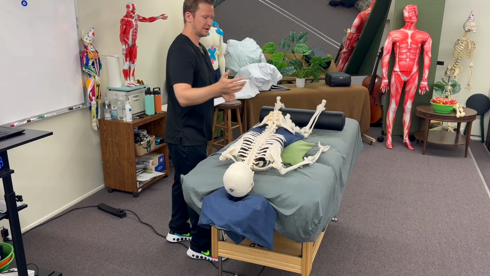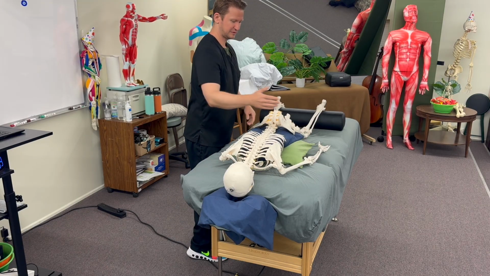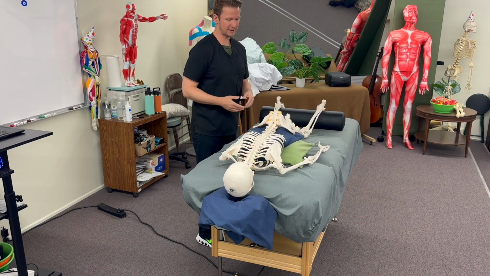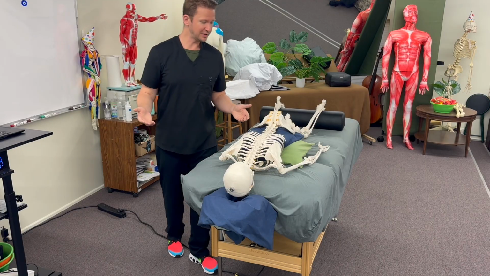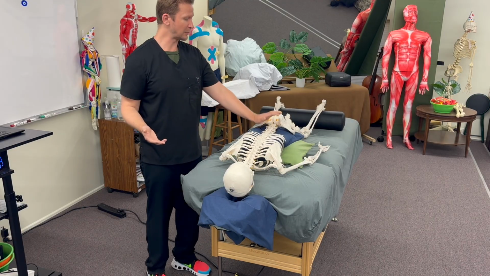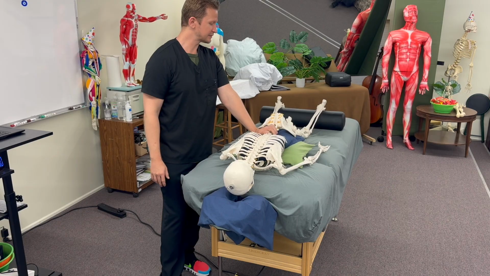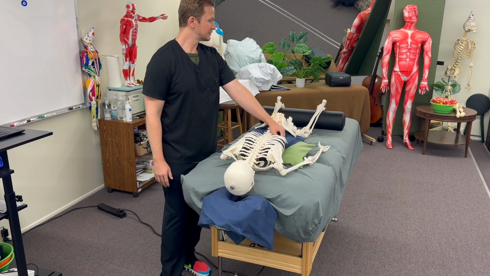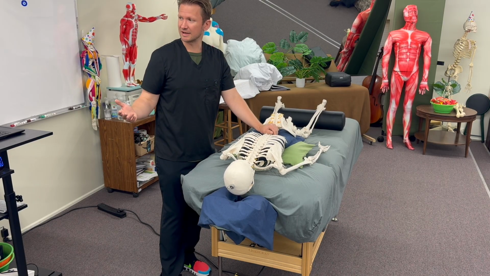All right. So first things first, making sure our bolsters are correct. And then where everybody wants us to start working, the number one issue in the healthcare world is the low back. So starting here tends to make sense.